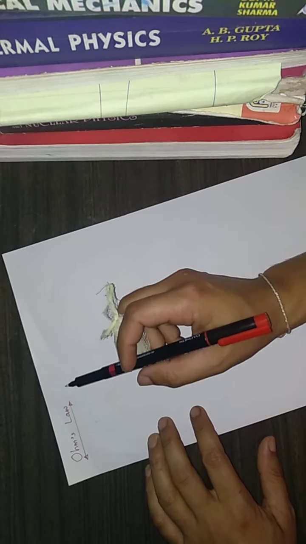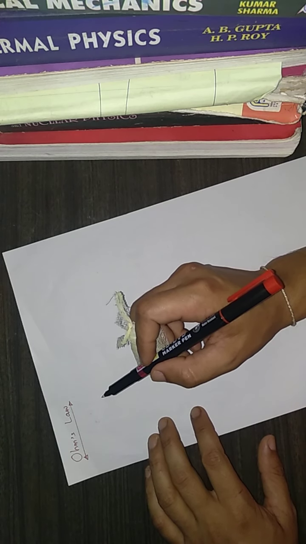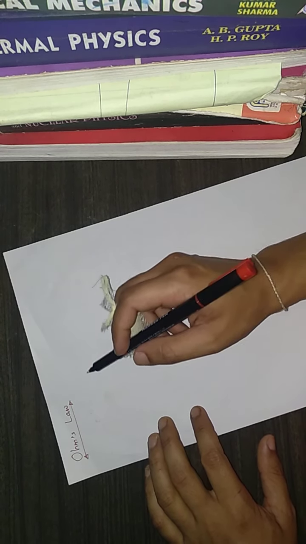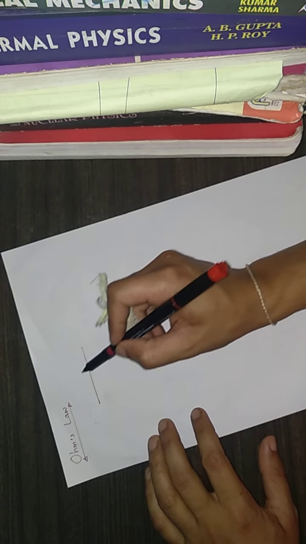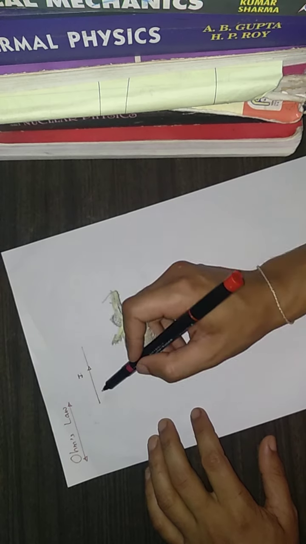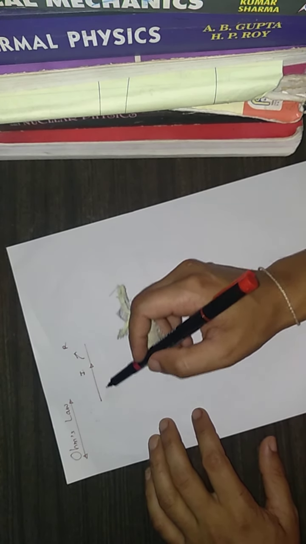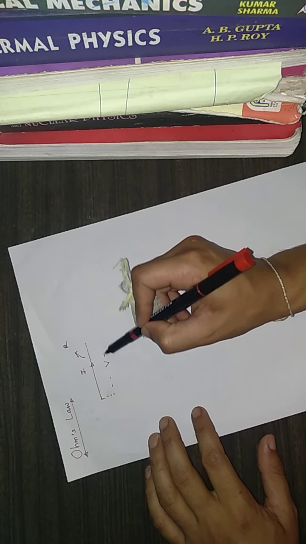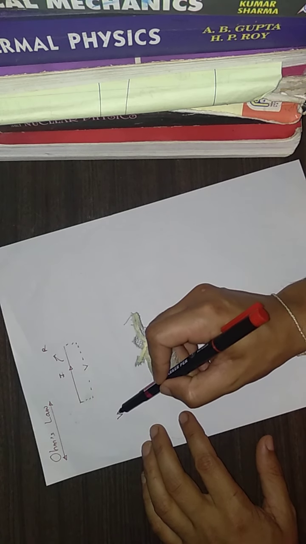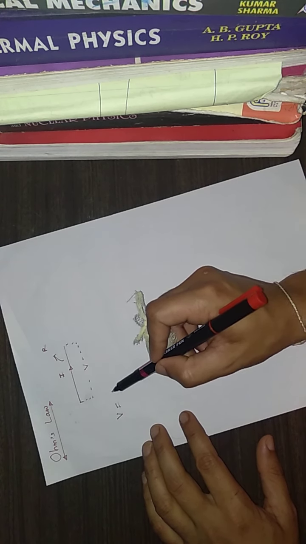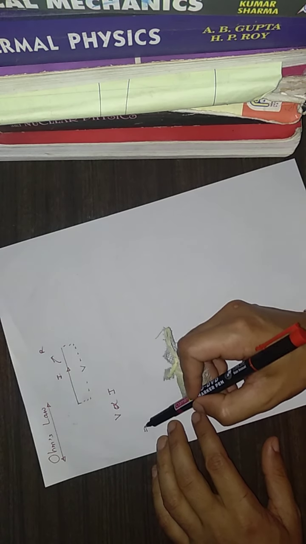So Ohm's law is basically a relationship between potential difference across a wire and the current flowing through the wire itself, or a conductor. Suppose you have a conductor and I is the current flowing through the conductor and R is the resistance of this particular conductor, and if V is the potential difference across this conductor, then according to Ohm's law, V, the potential difference, will be directly proportional to the current flowing through the conductor.